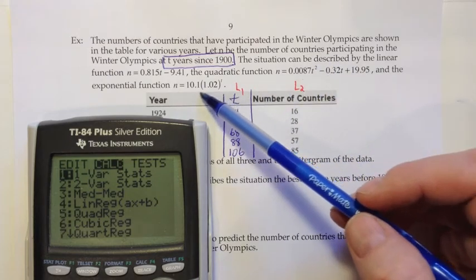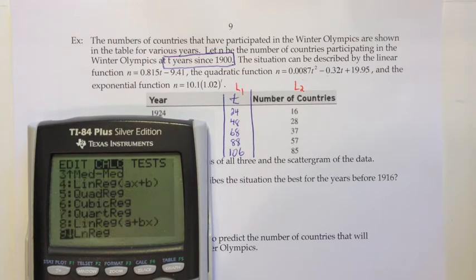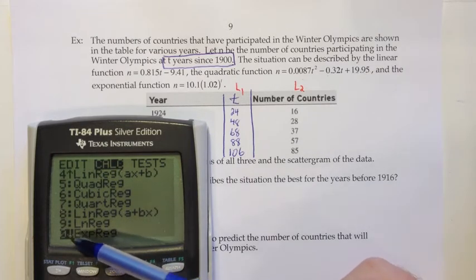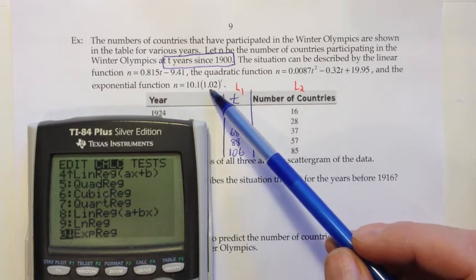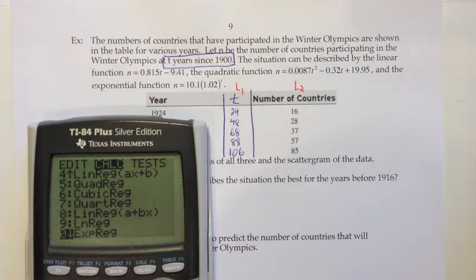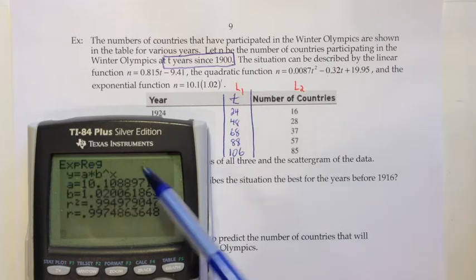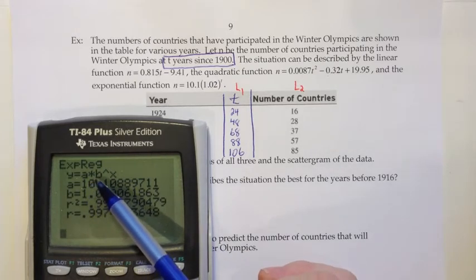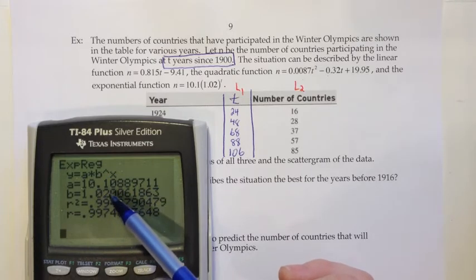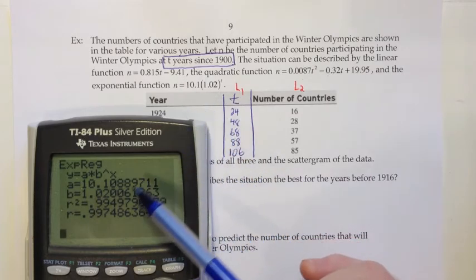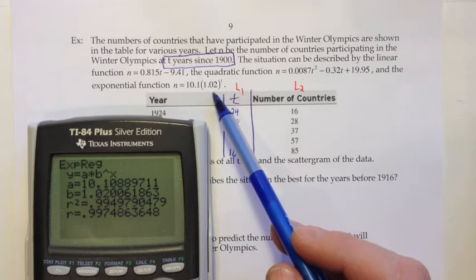And then exponential regression we will be doing soon. And that one, you just have to arrow down a little bit. It's past our initial screen. But down there, number 0 actually is exponential regression. With this data, we'll give those two numbers. This is a little bit ahead, but I'm going to go ahead and do that. So exponential regression L1, comma L2. And we'll see that they're saying, okay, the format is a times b raised to the x, where a is 10.108897111. Well, if we rounded that to one decimal, it would be 10.1. And then our base, 1.0200618663. If we rounded that to two decimals, that would be 1.02.